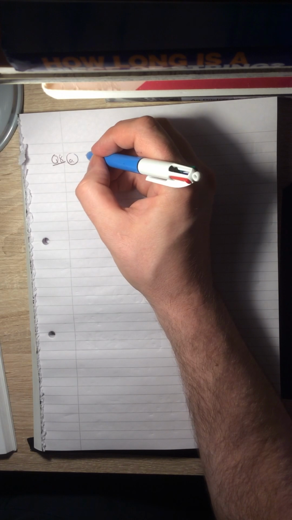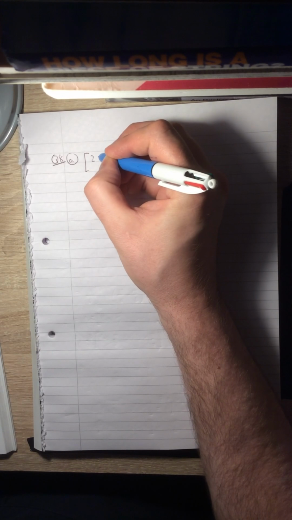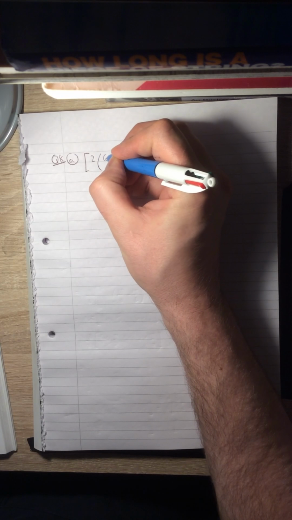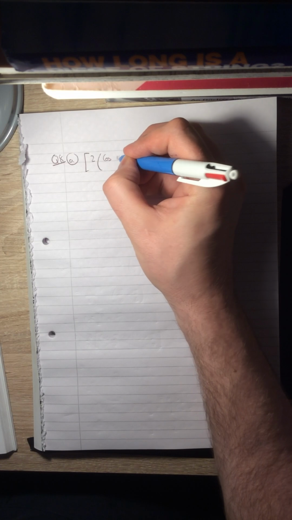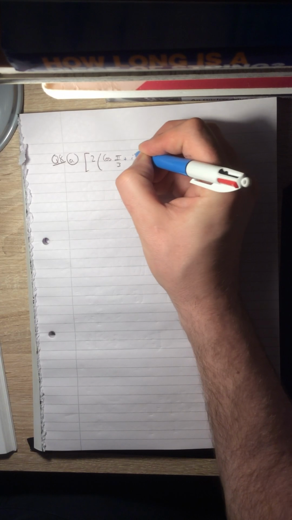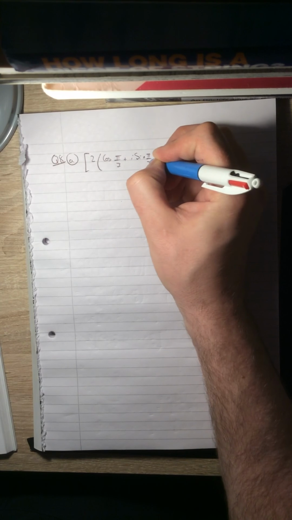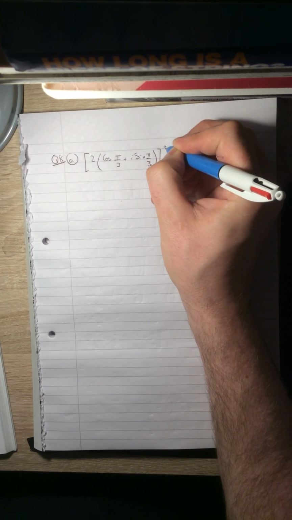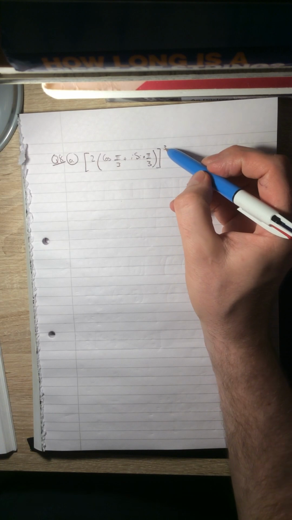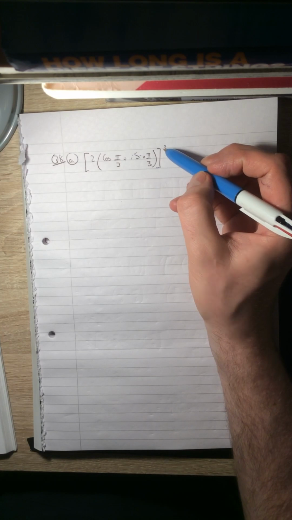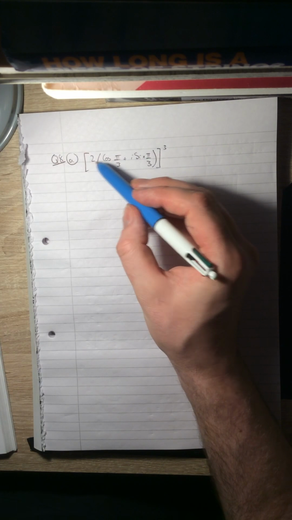It asks you to simplify 2 cos pi over 3 plus i sine pi over 3, cubed. This depends on the idea that the cubed operator is distributive over multiplication. So that is 2 multiplied by this.